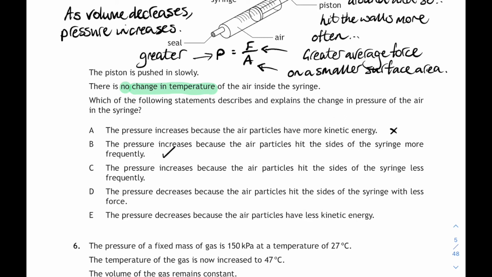Let's just check the other ones. C, the pressure increases because the air particles hit the sides less frequently. Nope. And D says the pressure decreases. No, the pressure doesn't decrease when you push the syringe in. Pressure increases, so that's wrong. And E must be wrong as well. So D and E both say that the pressure decreases, so they're both incorrect. That means we're only left with statement B there. B is correct. That's 5B.